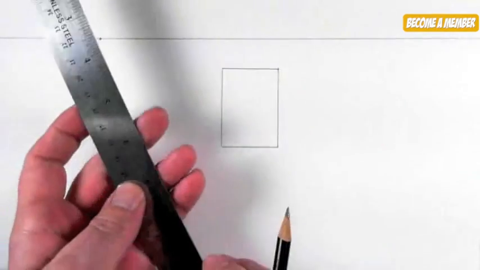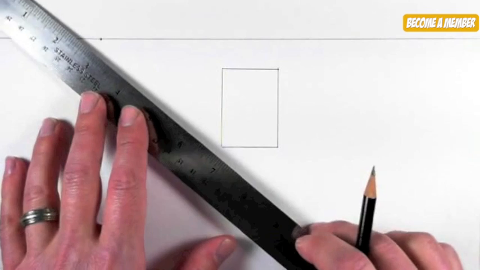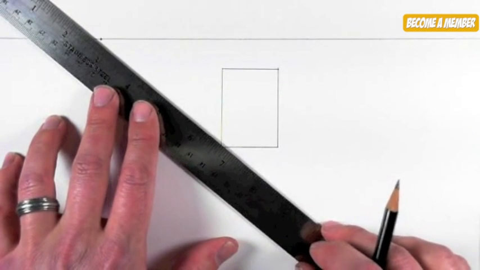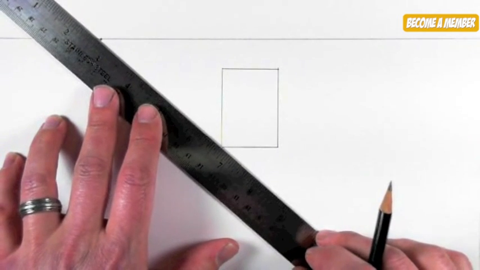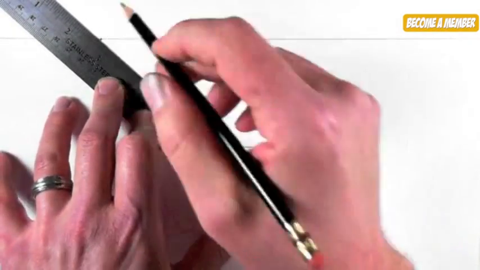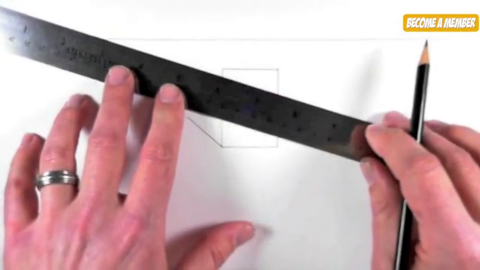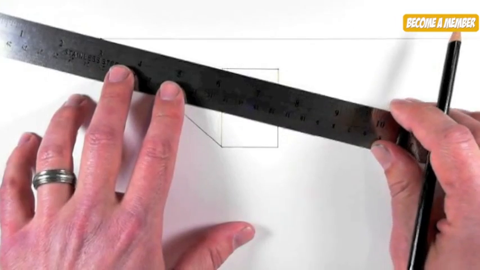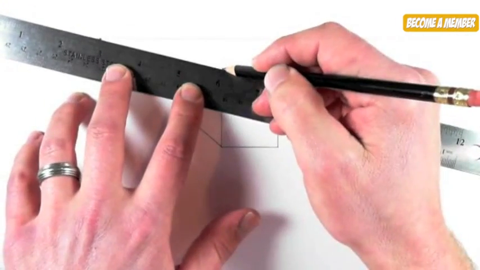So there we go. I hope that's dark enough for you to see, the rectangle that we have created. So the next thing we're going to do is we're going to draw lines from all four corners of this rectangle back to the vanishing point. So we'll start down here at the corner. And then we'll go right up here from this corner.